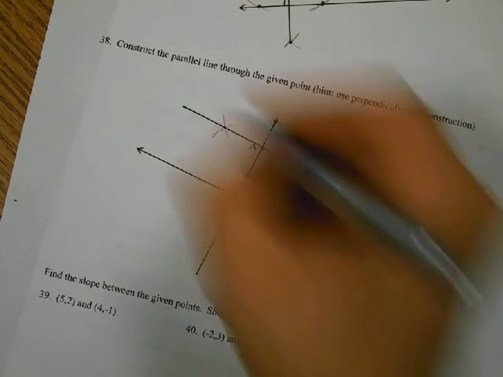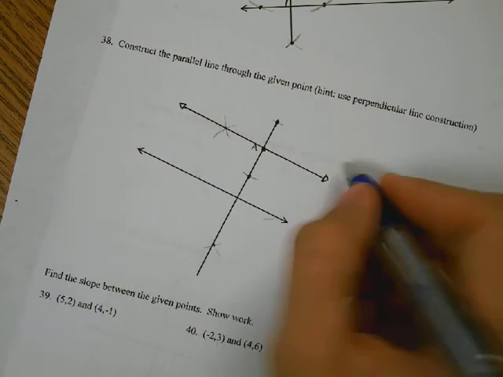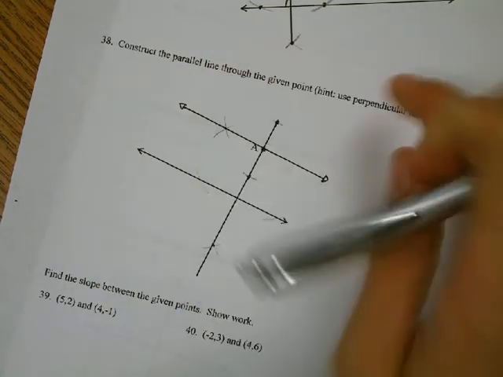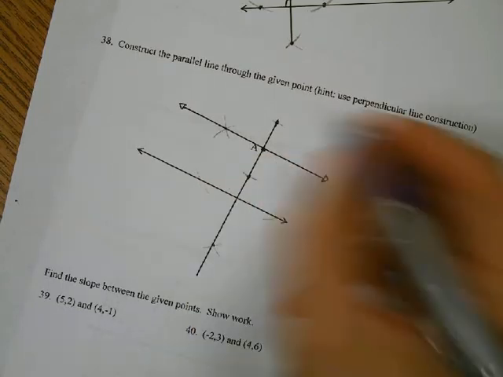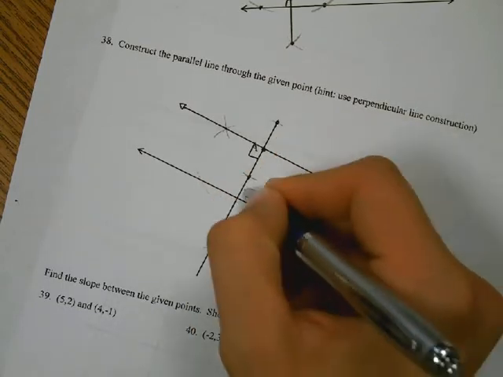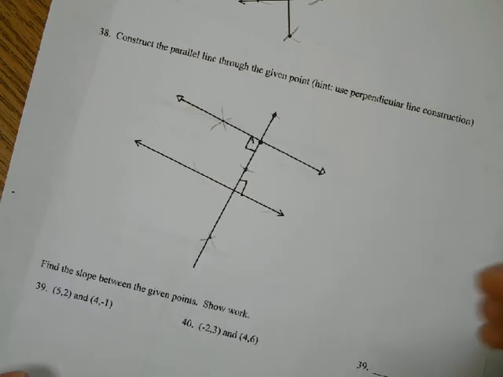There are other ways to do that. Pretty much constructing an angle and then duplicating that angle to use consecutive angles on parallel lines. But this is 90. This is 90. These are going to be parallel lines. Alternate interior angles are congruent.